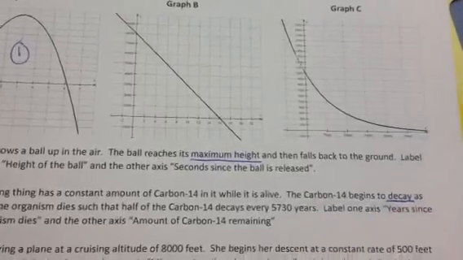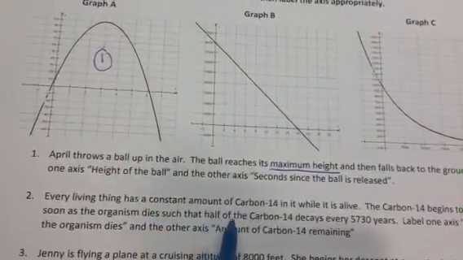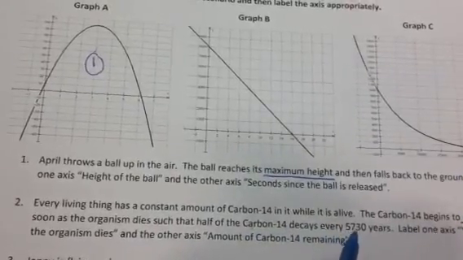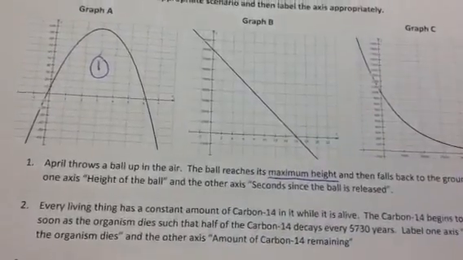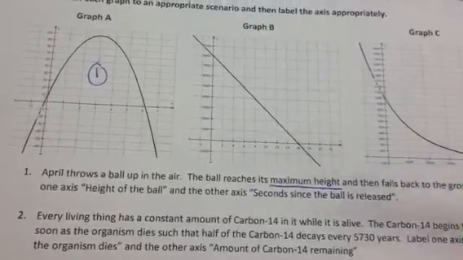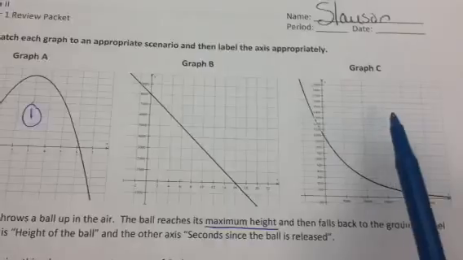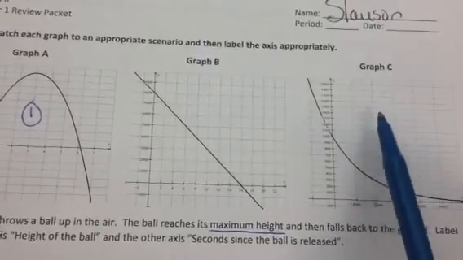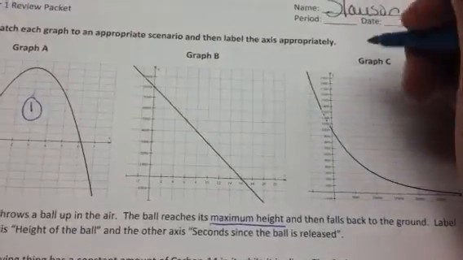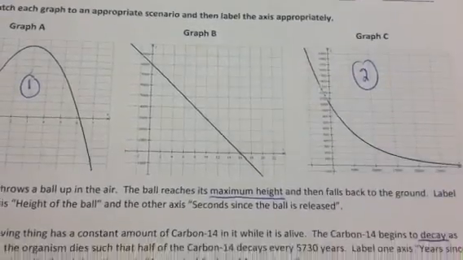So there's exponential decay as soon as the organism dies, such that half of the carbon-14 decays every 5,730 years. So we're going to see it decay by half, then half, then half. When it's changing by a half like that, that's exponential growth or decay. So this is situation number 2. And then I'm going to label in just a moment.